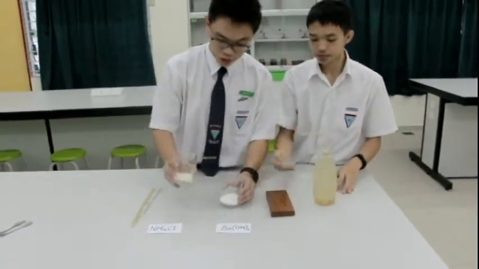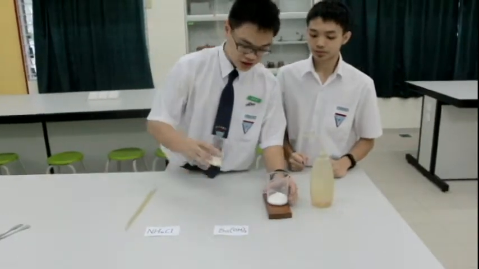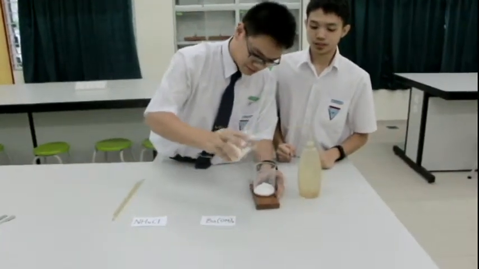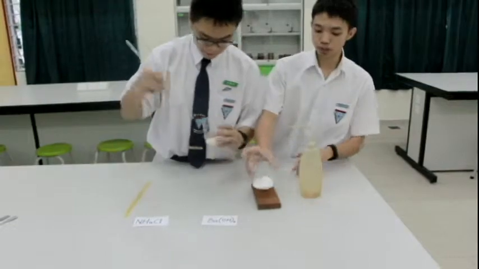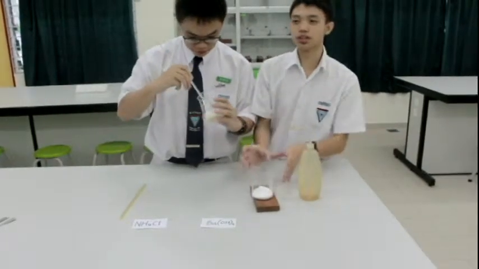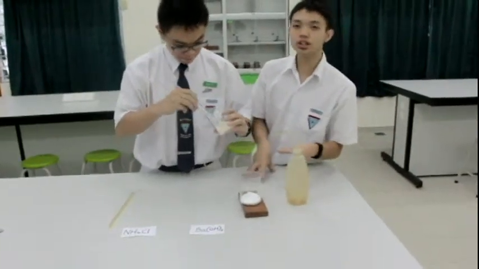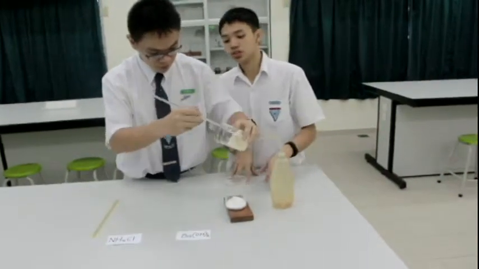Next, we're going to pour this ammonium chloride into this barium hydroxide. For that, be sure to place the beaker right on the water so that it can be frozen evenly and supercooling can be avoided.